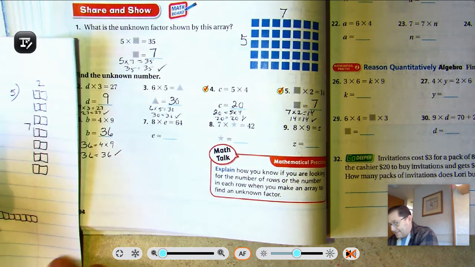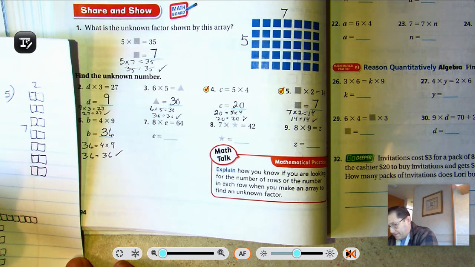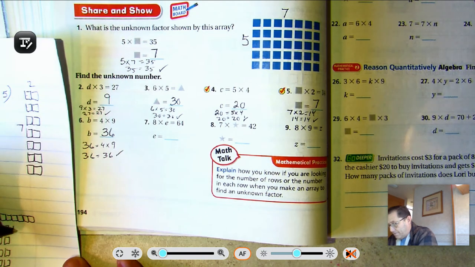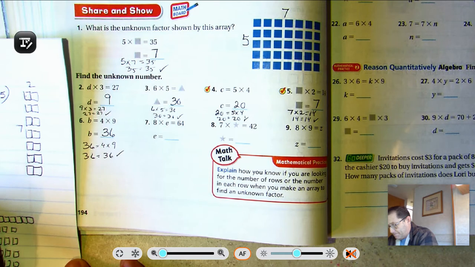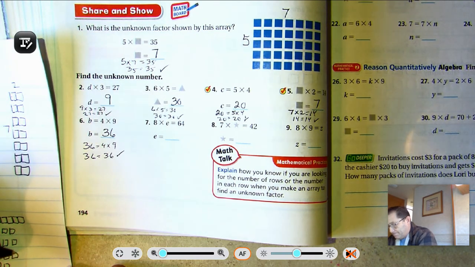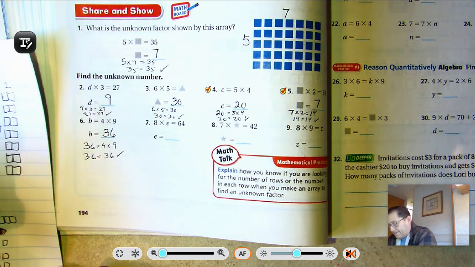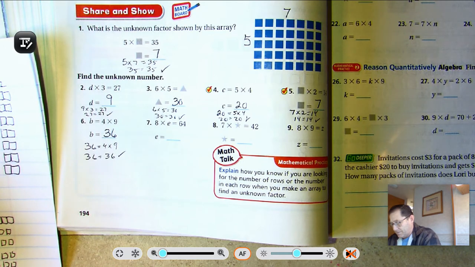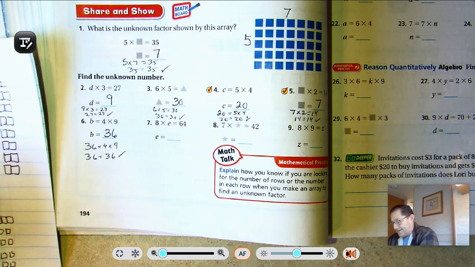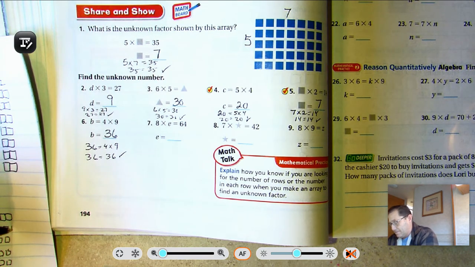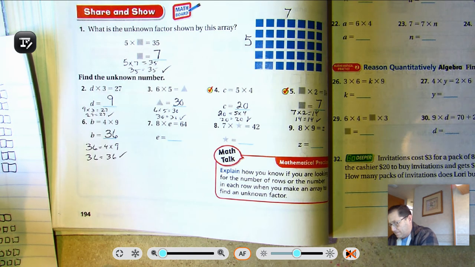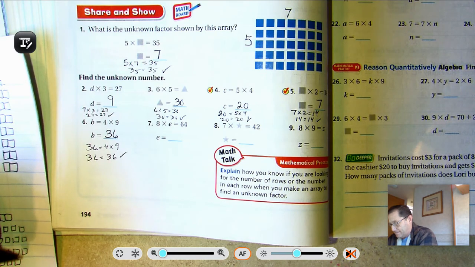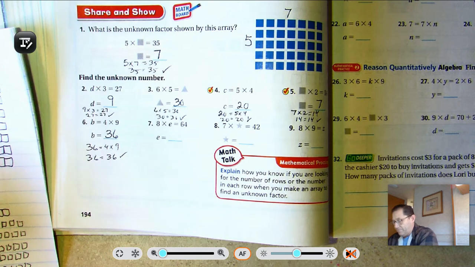All right, so 8, 16, 24, 32, 40, 48, 56, 64. 8 rows of 8.